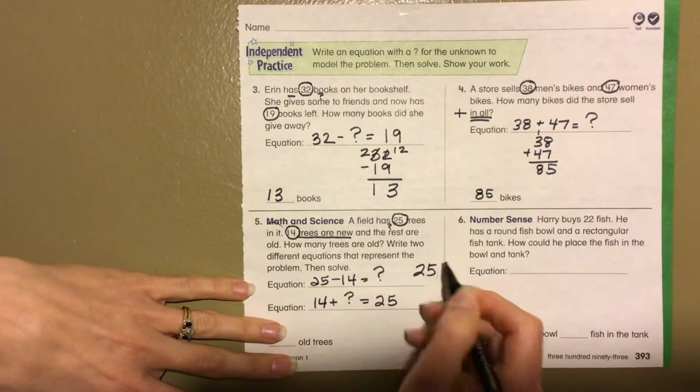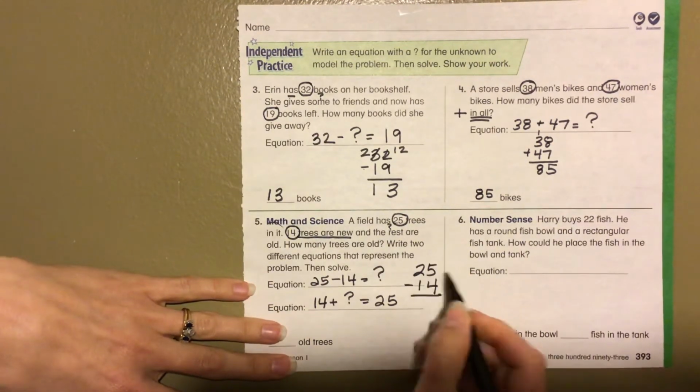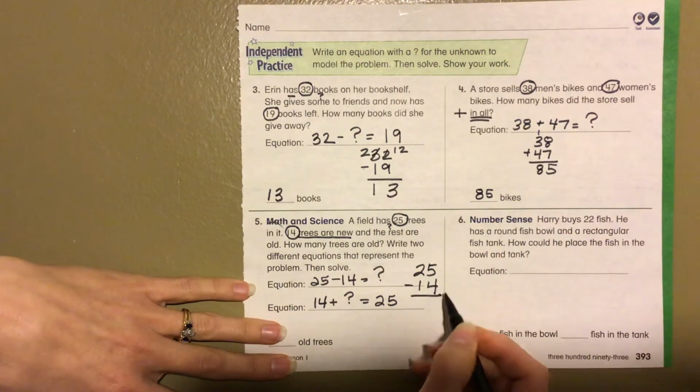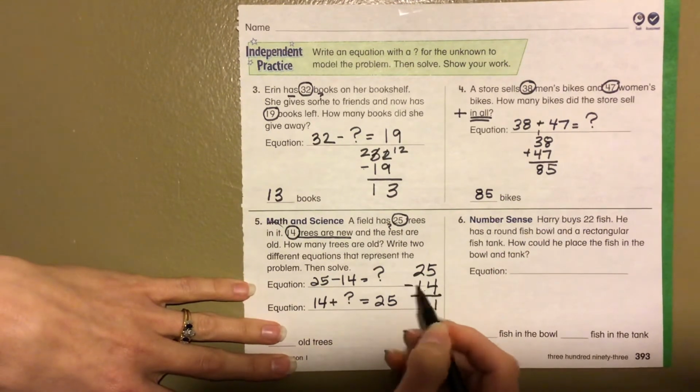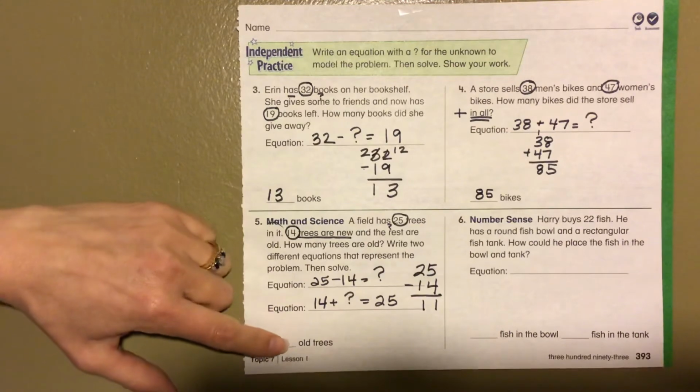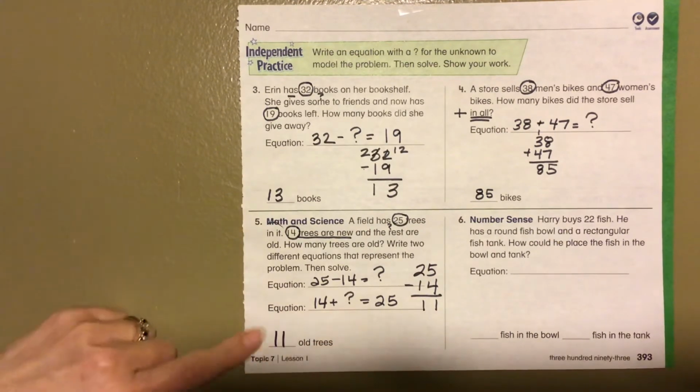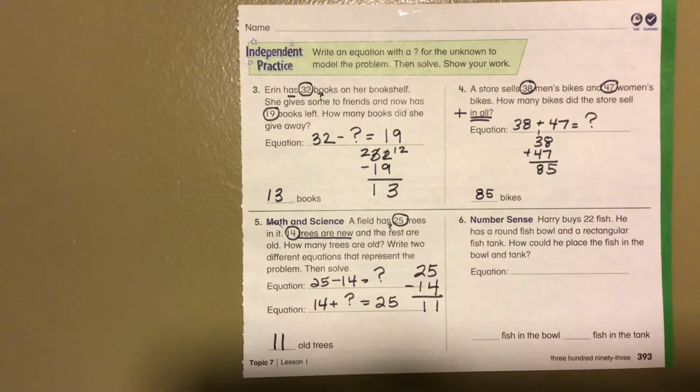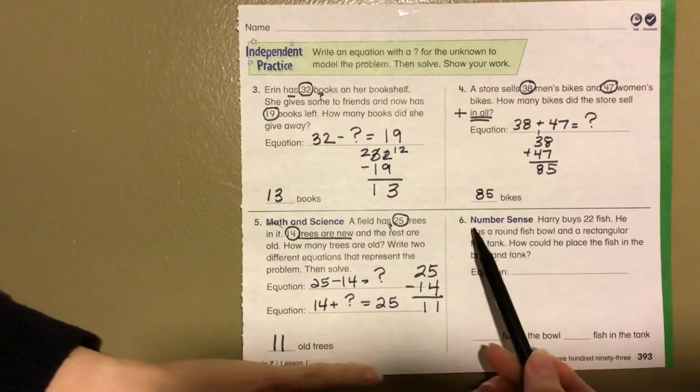So 25 minus 14, 5 minus 4 is 1, 2 minus 1 is 1. So we have a difference of 11. So we know there are 11 old trees. All right, number 6, number sense.